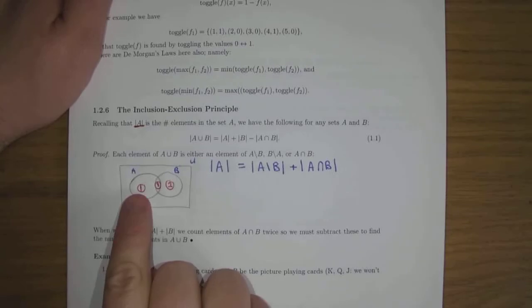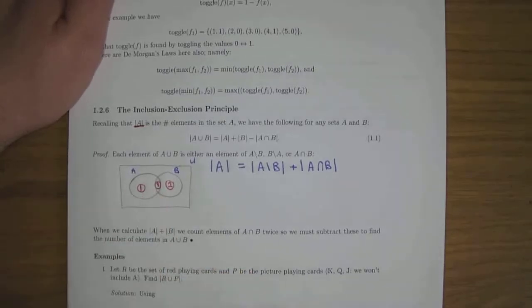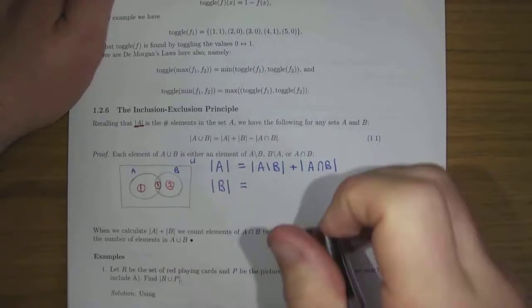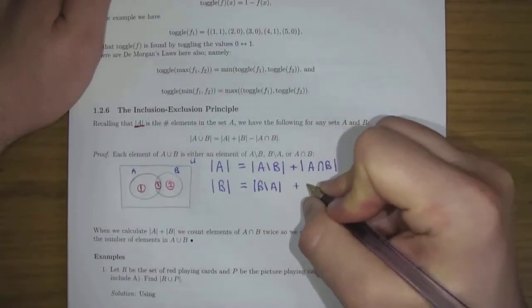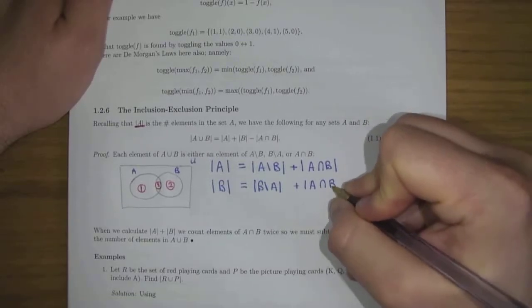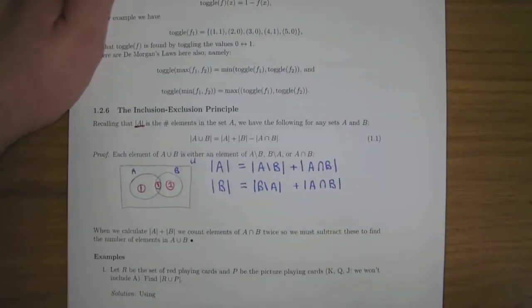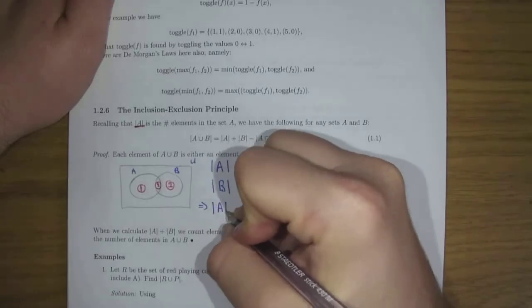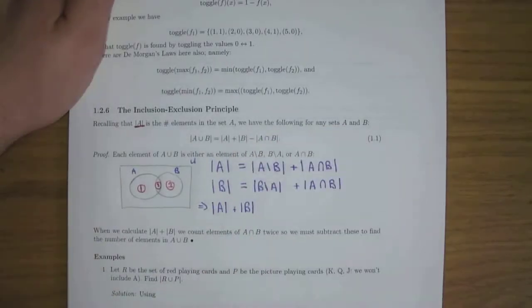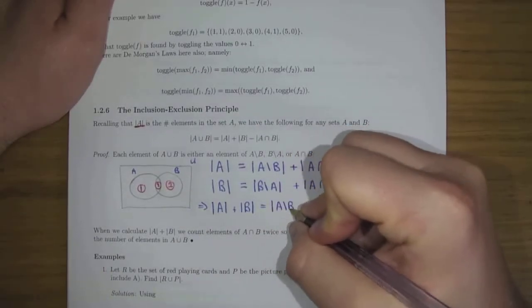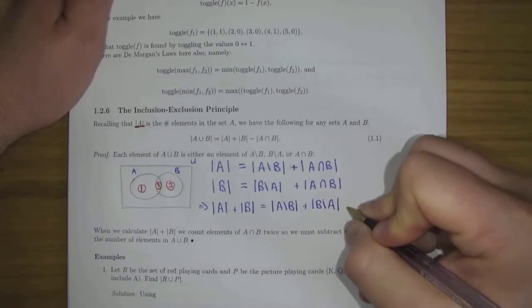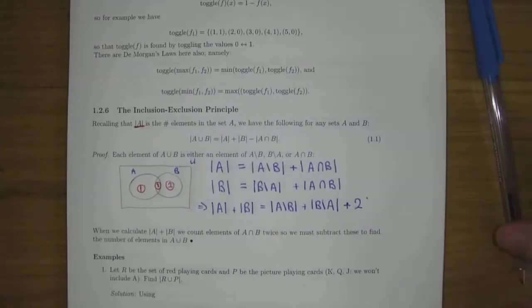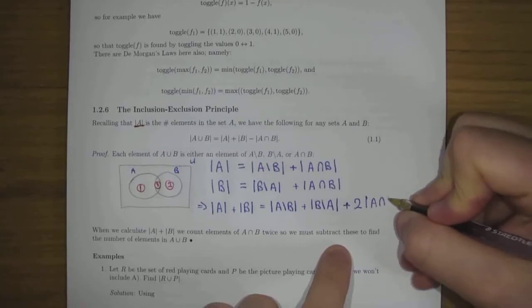So the number of elements in A is basically 1 plus 3, the number of elements in A without B plus the number of elements in the intersection. Similar story, the number of elements in B is this bit, the number of elements in B without A, plus the number of elements in the intersection. So if I add up these two, the number of elements in A plus the number of elements in B is equal to the number of elements in A without B plus the number of elements in B without A plus twice, because there's two of them, the number of elements in A intersection B.